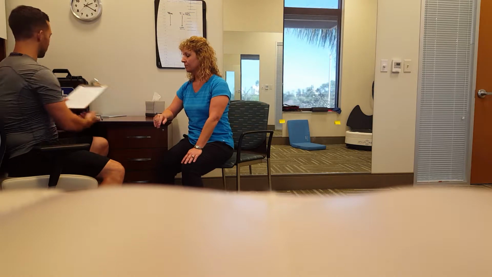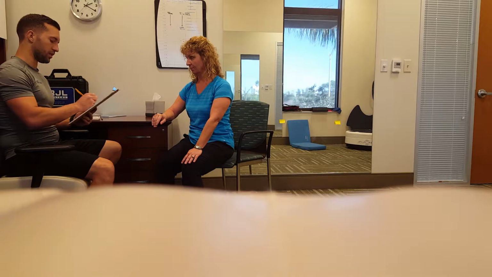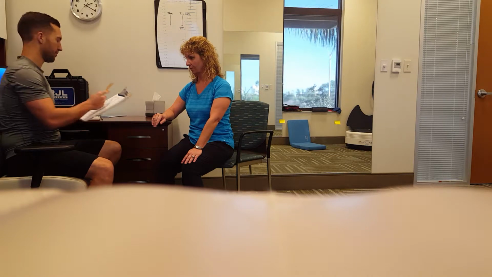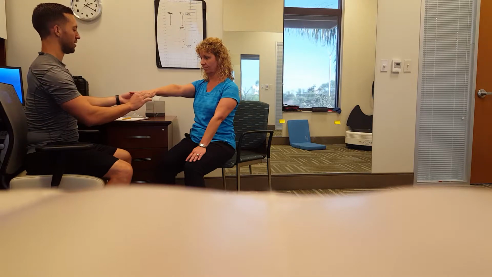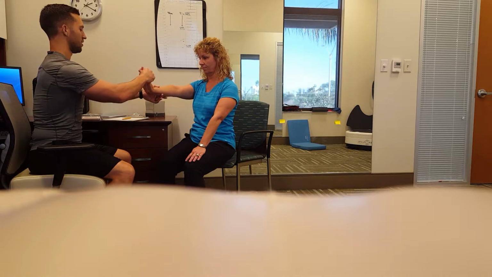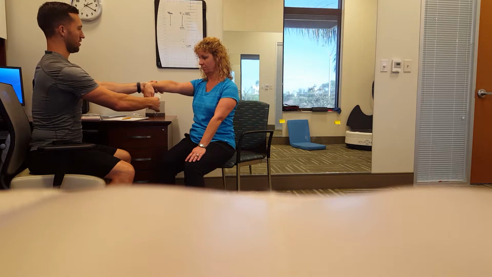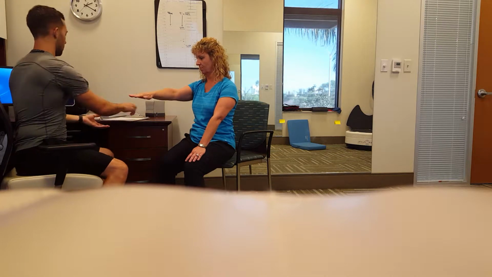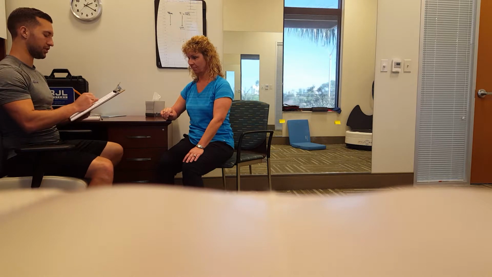All right. The next assessment I'm going to do is a passive flexion and extension of the wrist. Can you hold your hand out straight for me? Again, if you have any pain, please let me know. We'll start with extension. Any pain? No pain. Flexion? No pain. Very nice.